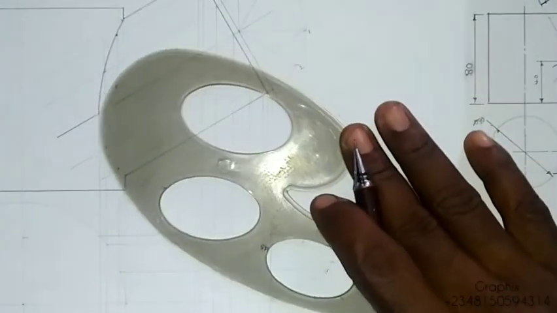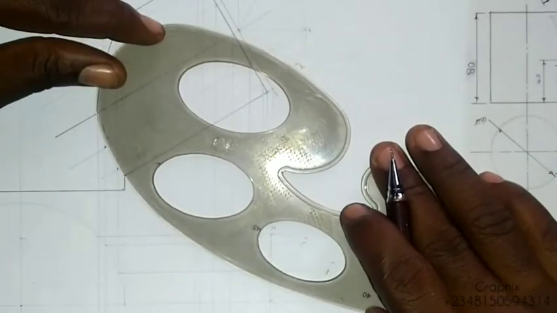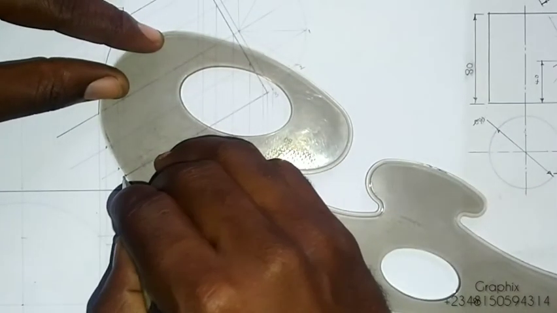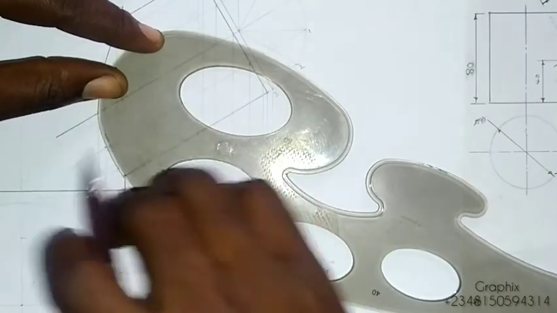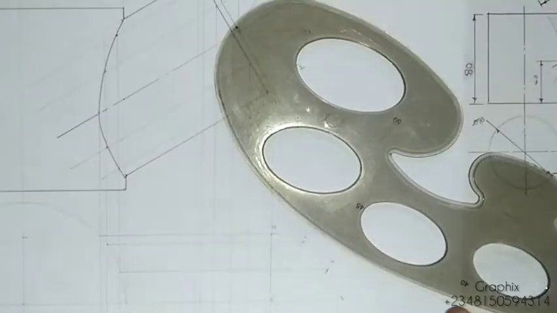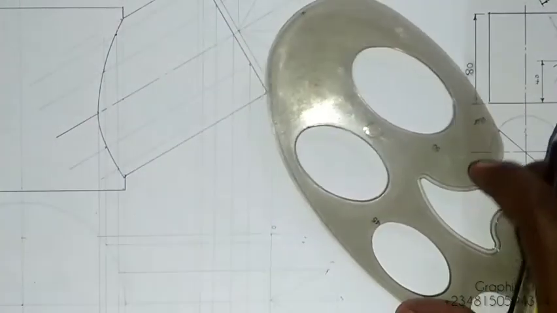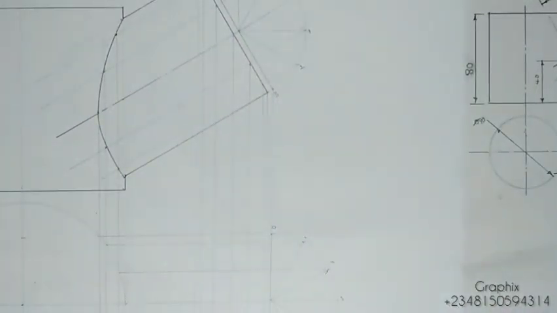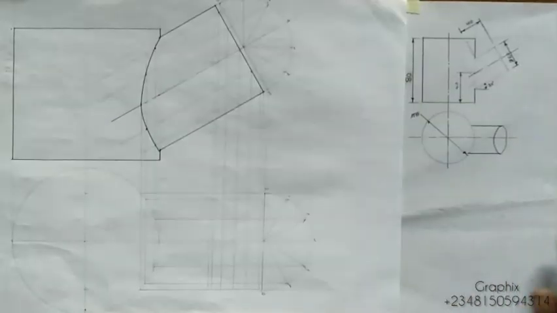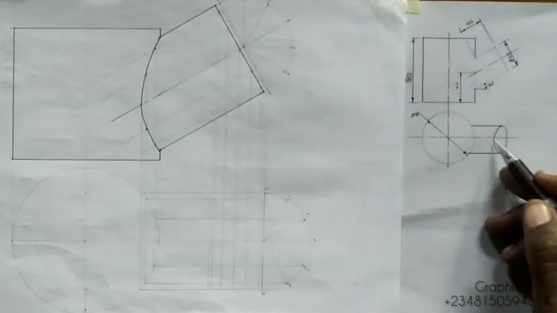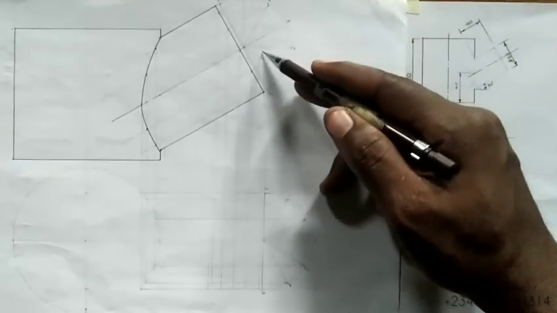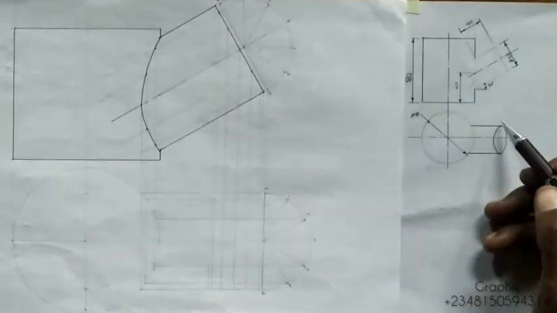I'll join these two. Yeah, that one. So this is my interpenetrating arc here. So that is not all. We've already done one aspect of it. We need to draw this circle here, because looking at it on the top, you are going to see here. So I need to draw this circle here.